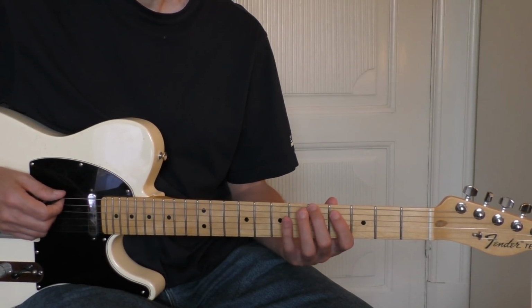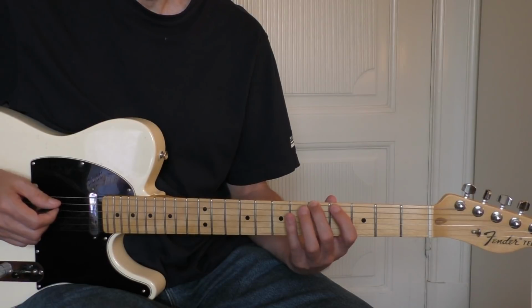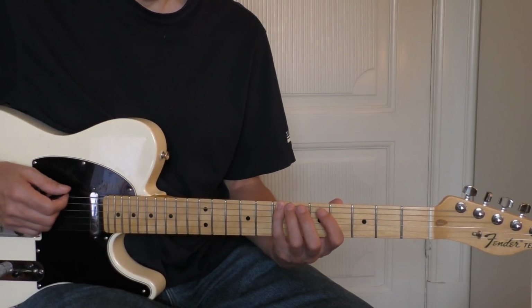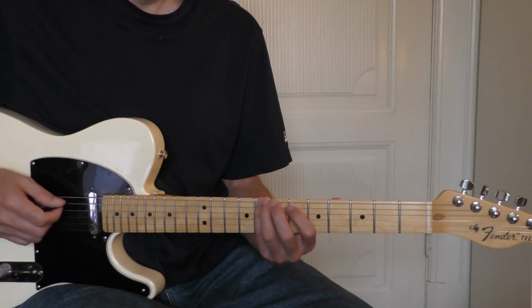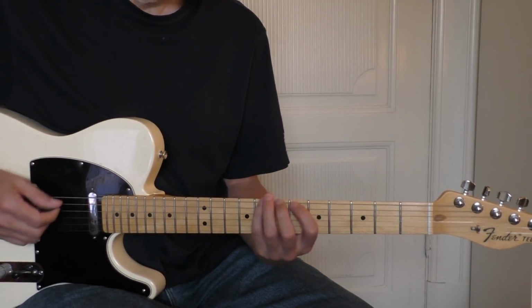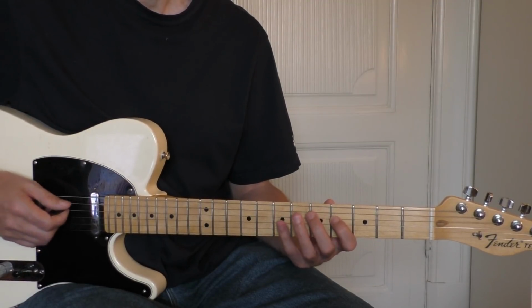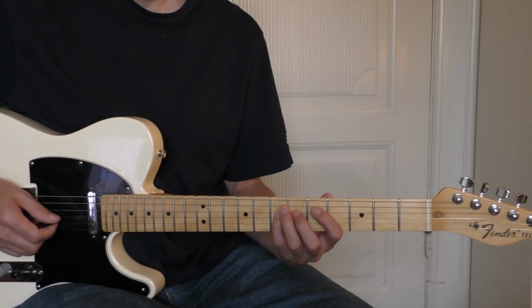Okay, the way you do that, you start the same way. 5th fret, 2nd finger, 4th finger, and a slide up to the 8th fret, and down the 4th fret, 7th fret, 4th fret, and 7th fret.